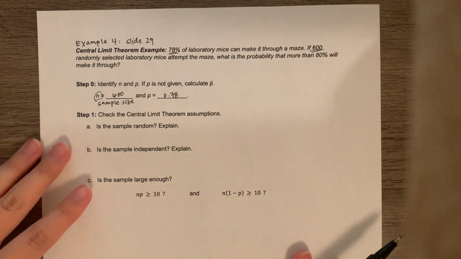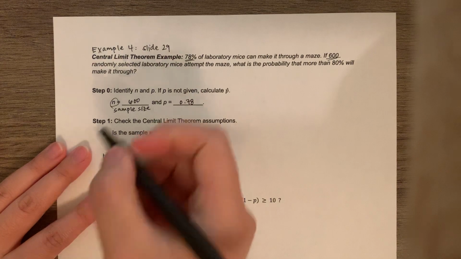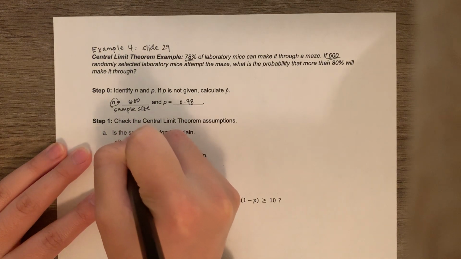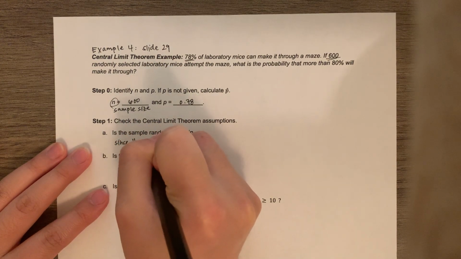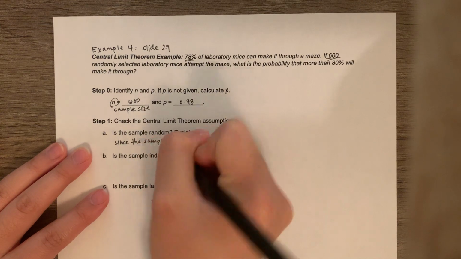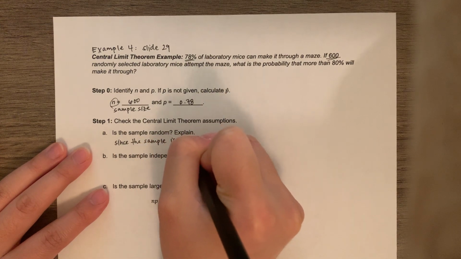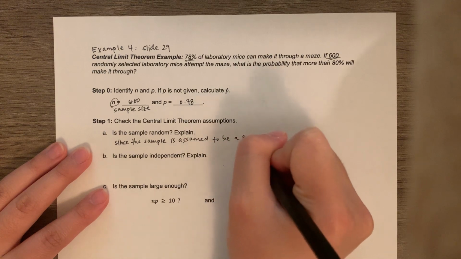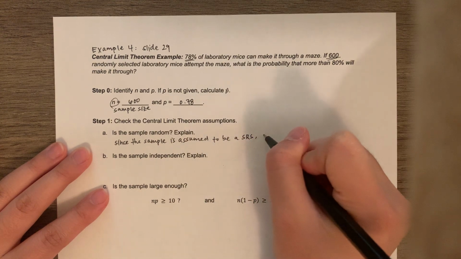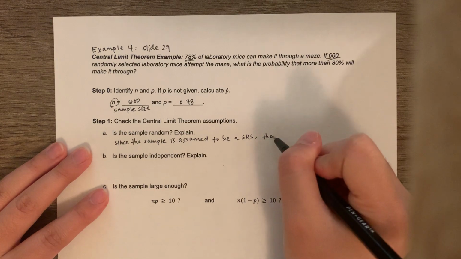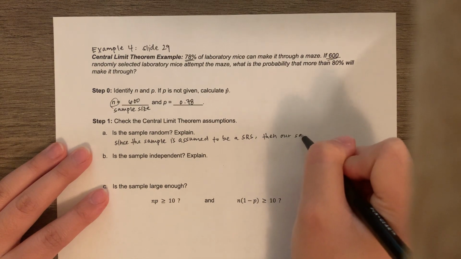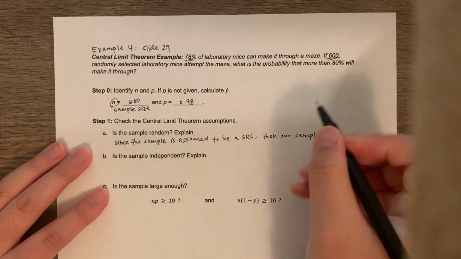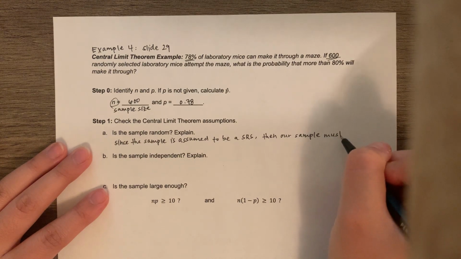And so in this case, since the sample is assumed to be a simple random sampling, then our sample must be random and independent.